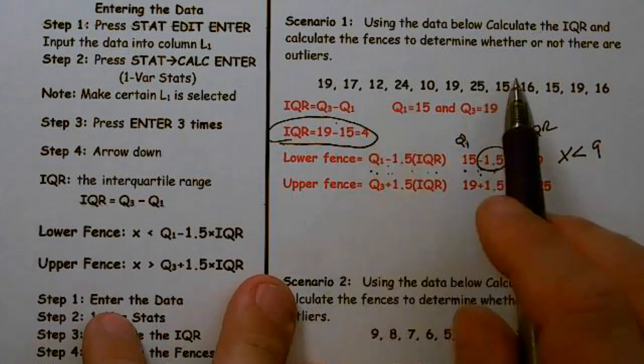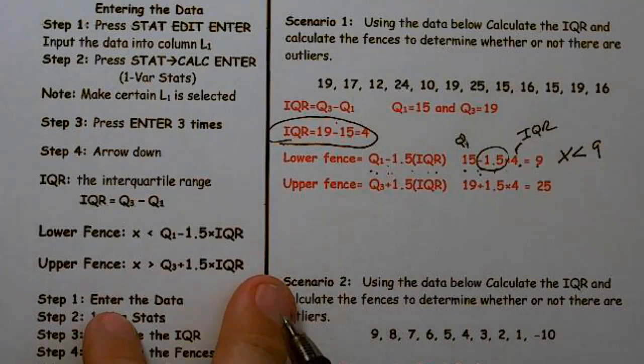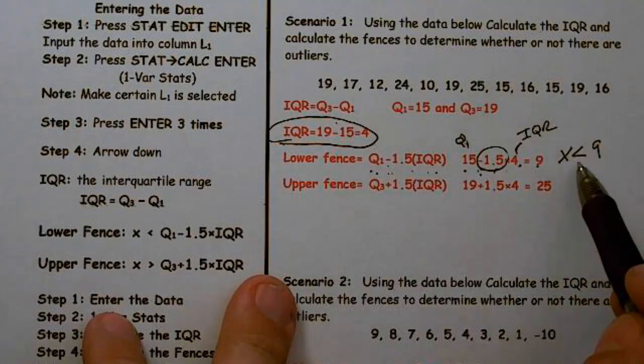When I look at this, there are no numbers less than 9, so no outliers. Notice I said less than. If it's equal to 9, it's not an outlier. It has to be less than 9.